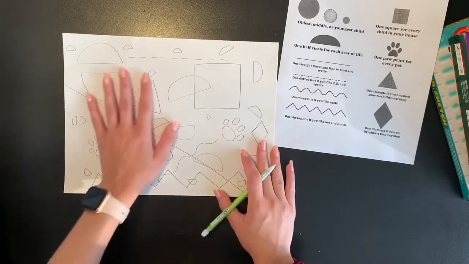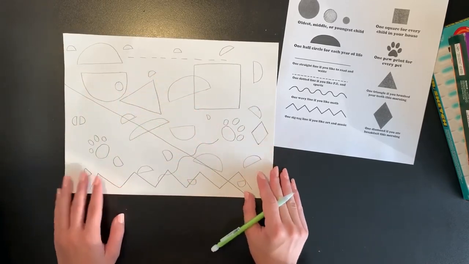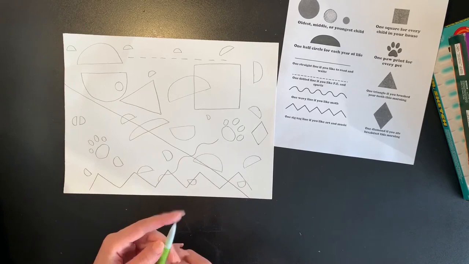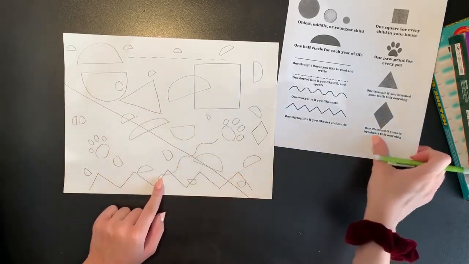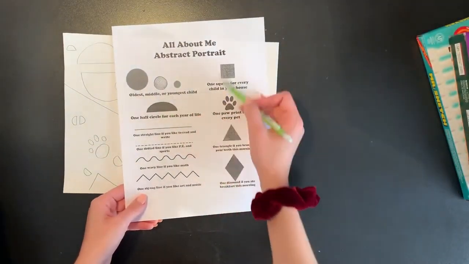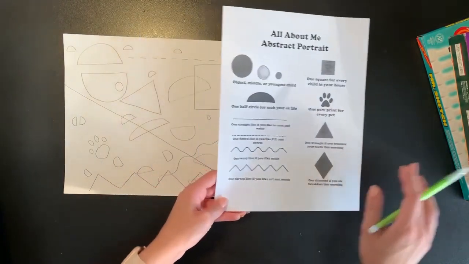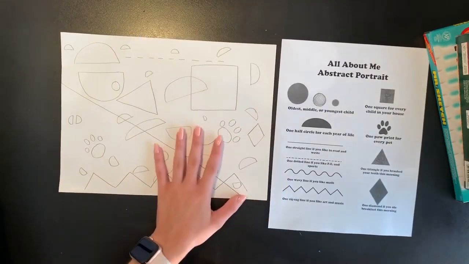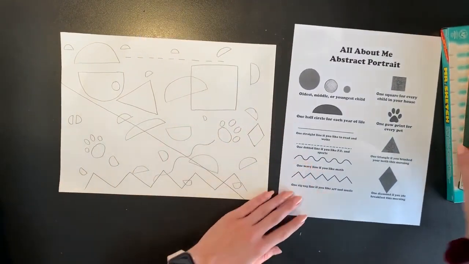So now I have a paper that is all about me. Yours is going to look different than mine. You don't have to put your shapes where I did. And of course, you're going to have different answers for all of these shapes, whether you have more siblings, if you're the oldest or the middle child, and for how old you are.